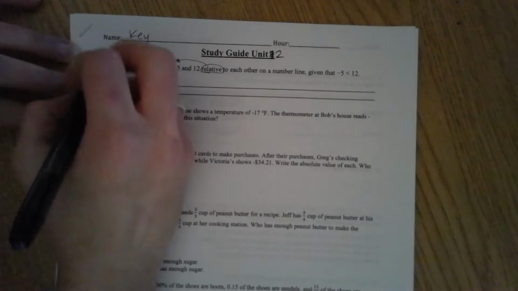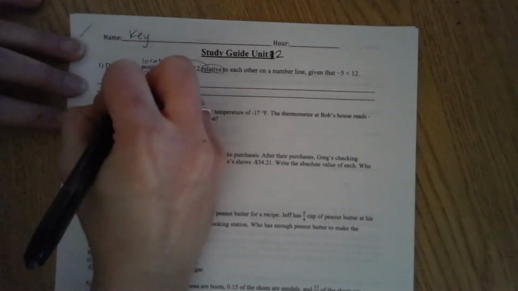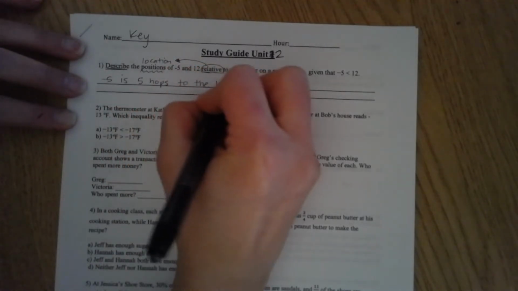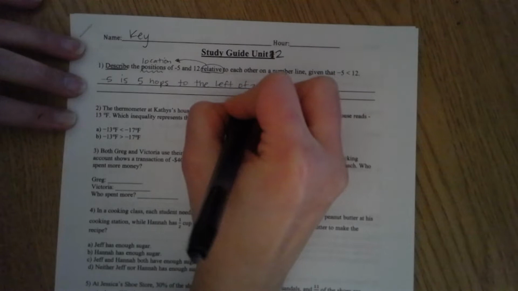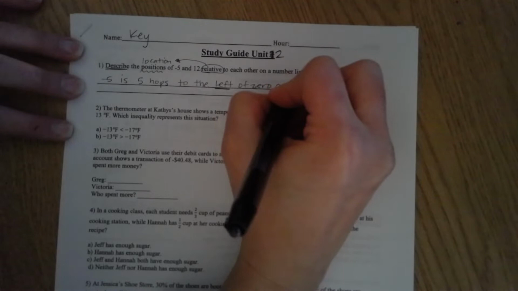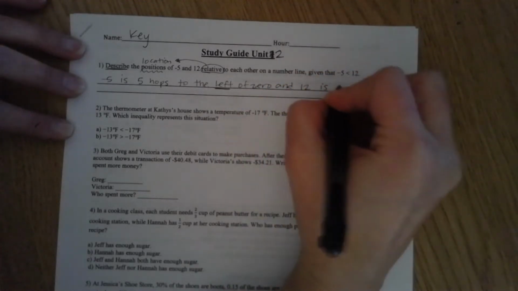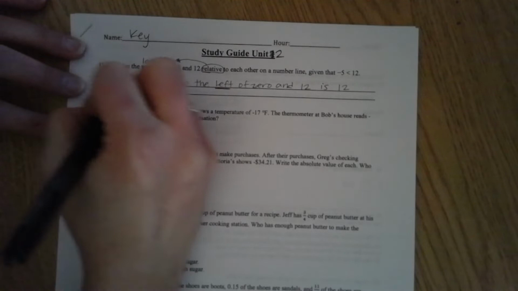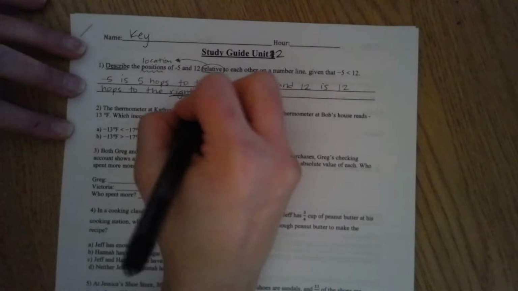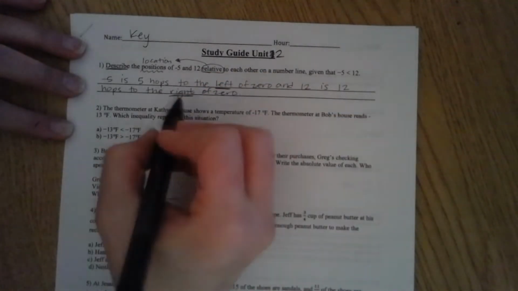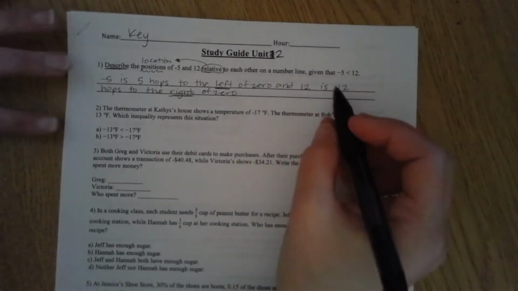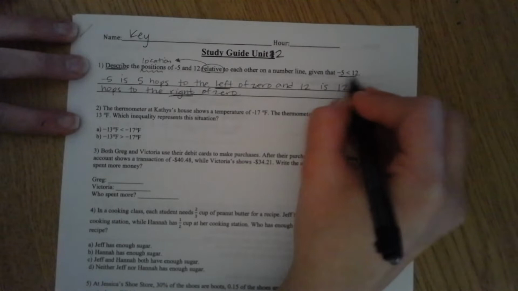So -5, we would put -5 is 5 hops to the left of 0. And we need to include the word left, that's important. And 12 is 12 hops to the right of 0, and it's important we include that right also. You can go further and explain how you know -5 is less than 12.